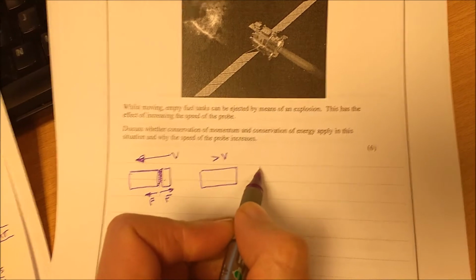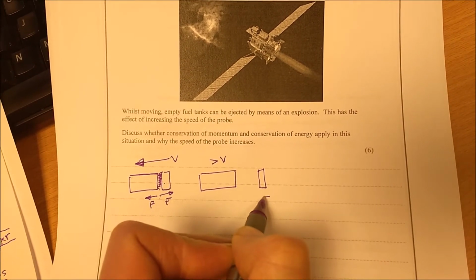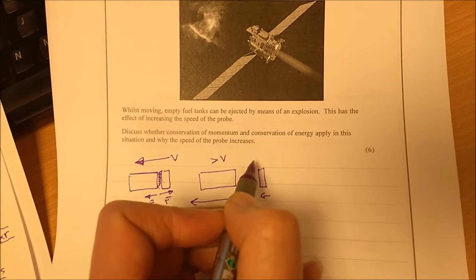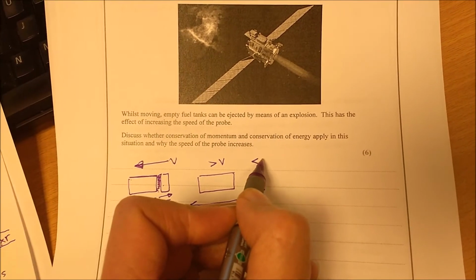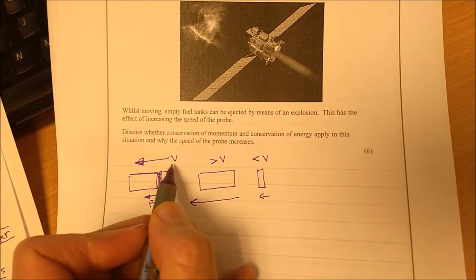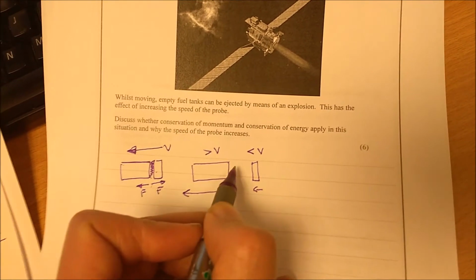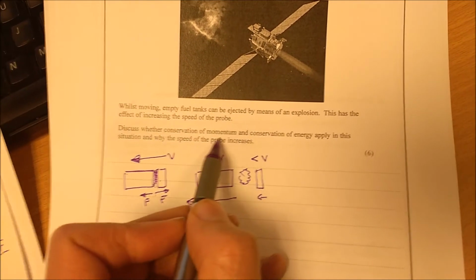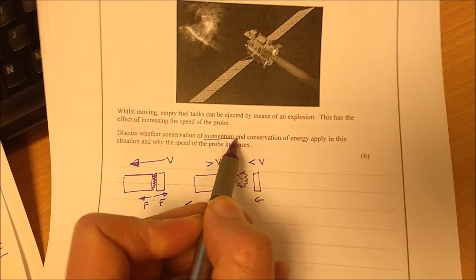I mean, we could just say it carries on moving in that direction with just a reduced velocity, or it could move backwards, you know. So that's going at a speed less than before, and we've got our explosion that's just occurred there. So let's take it with momentum first then.